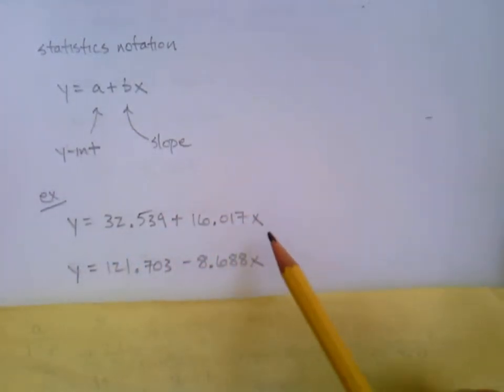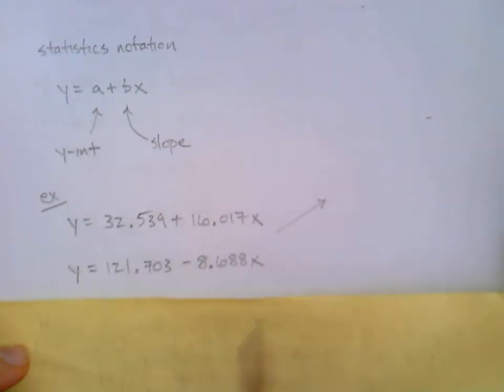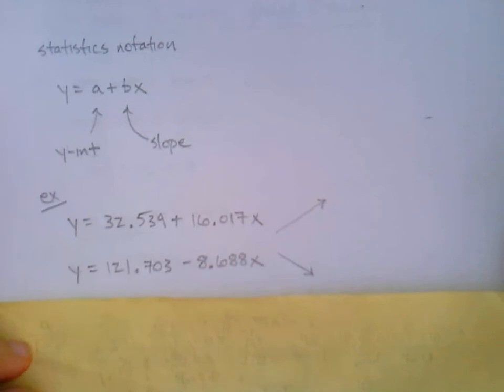Turns out that these things are going to be generated given some kind of data. I decided to do another one, I guess. Y equals 121.703 minus 8.688x. So there we've got a negative slope. You might remember a positive slope goes upwards. A negative slope goes downwards.